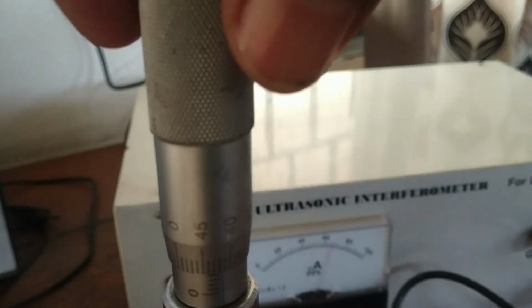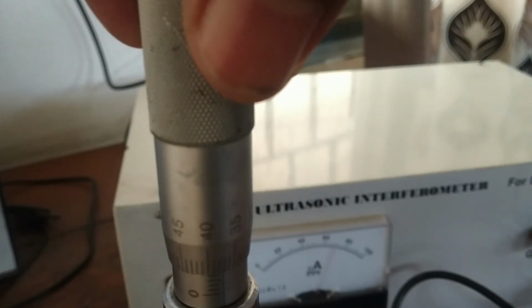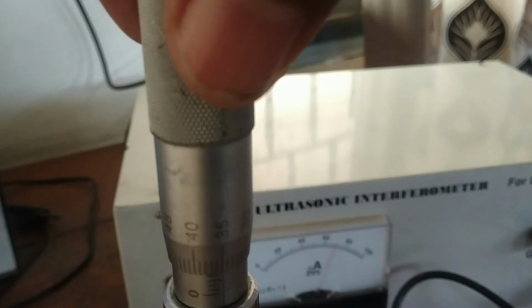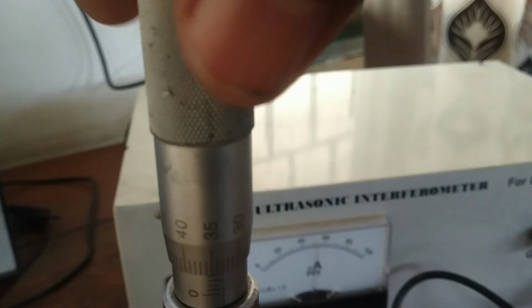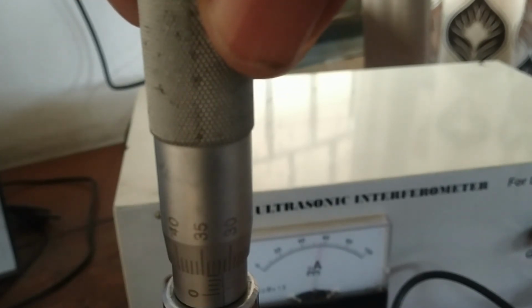If I rotate this screw, you can see the needle is moving away and then it returns back. Now this is a limitation of the camera. I cannot simultaneously focus this camera on the screw as well as the needle.